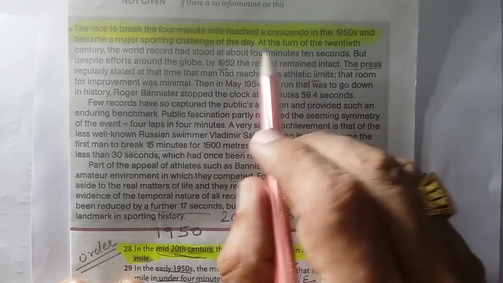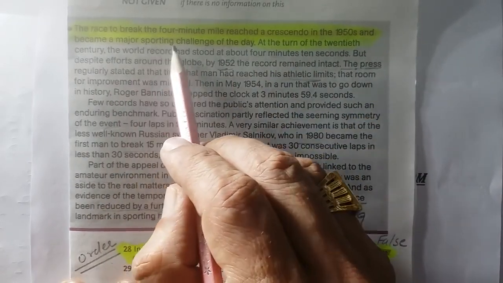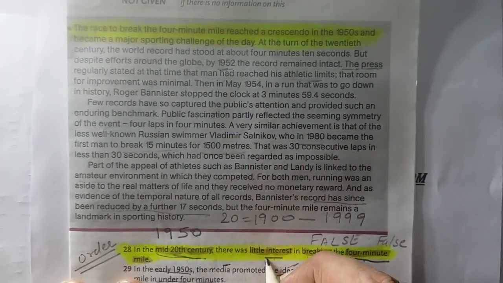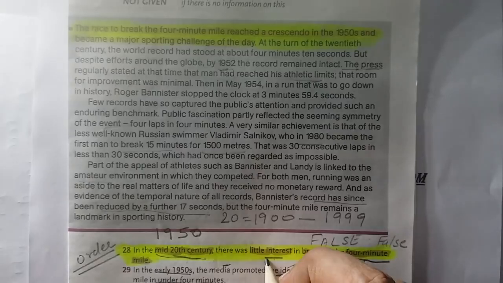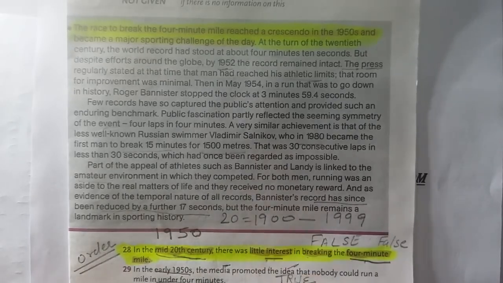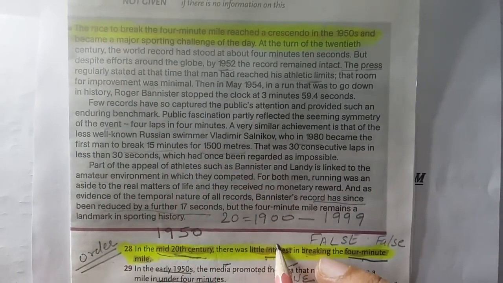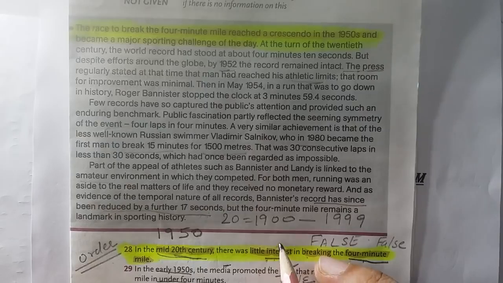He said it became a major sporting challenge, and he said there was little interest. Here it was a major sporting challenge, that I will break the record. But he's saying there was little interest. So naturally, the language is just the opposite. This is what I did.